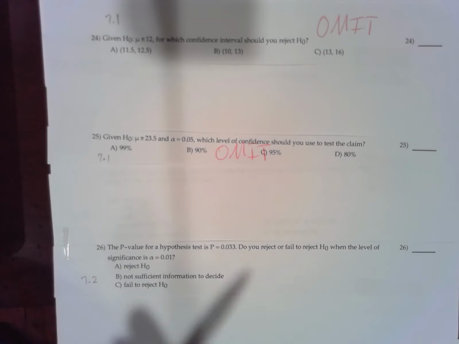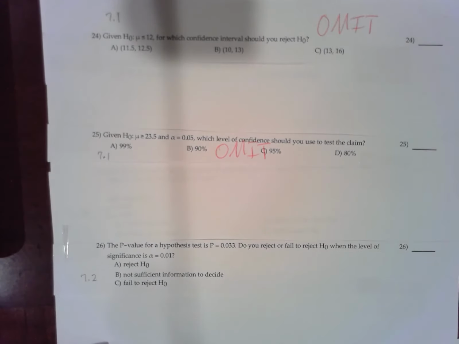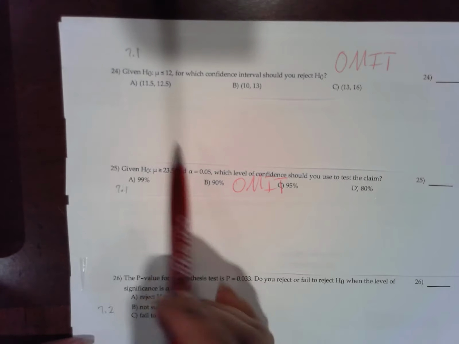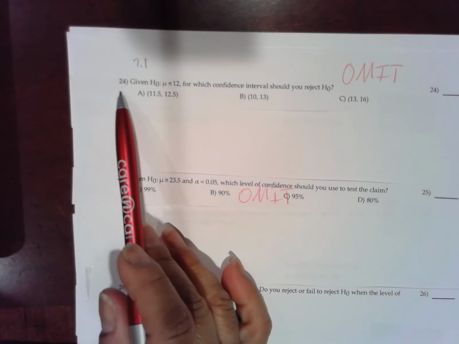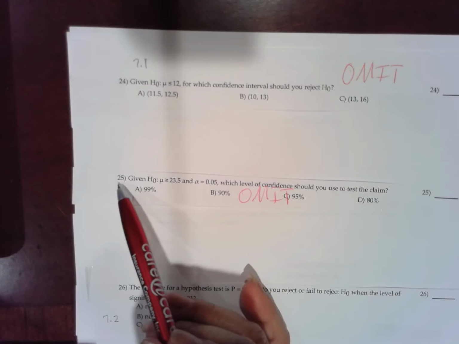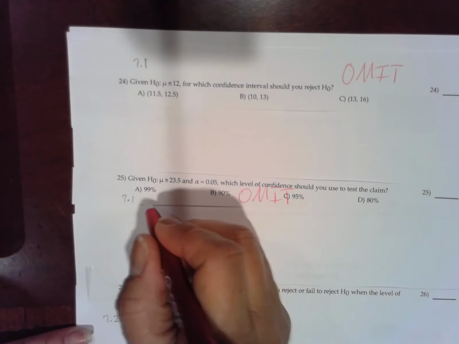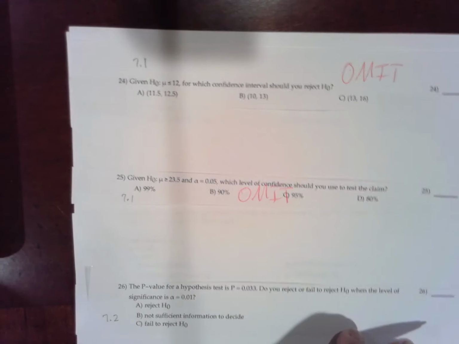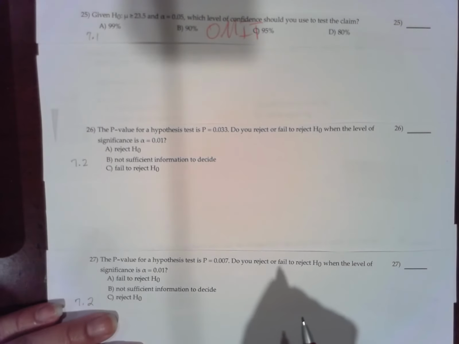So now we're going to continue on with section 7.2 questions. We are going to remove question 24 and question 25, so you don't have to worry about those two questions on the review. We're going to continue with question number 26.